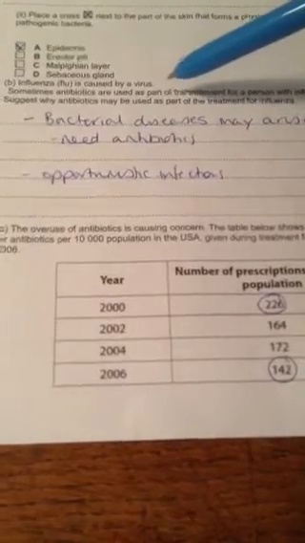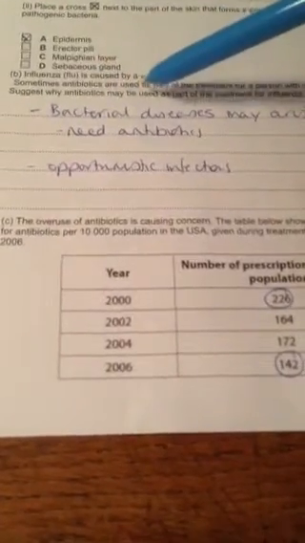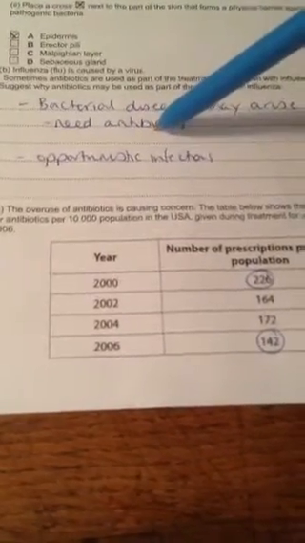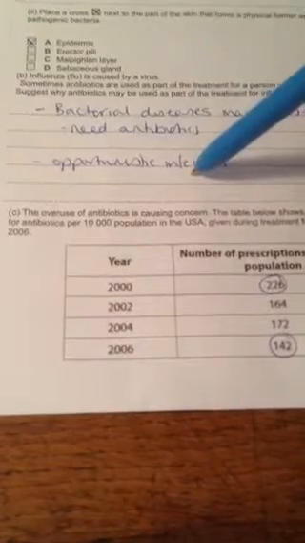So flu, basically saying that sometimes, even though it's a virus, they use antibiotics, and it's a sentiment that bacterial diseases may arise as a result of your immune system being impaired whilst you've got a virus. Then you need antibiotics because antibiotics kill bacterial diseases. These diseases that arise, like with HIV, when it goes into AIDS, you get opportunistic infections. So this term could be used again.